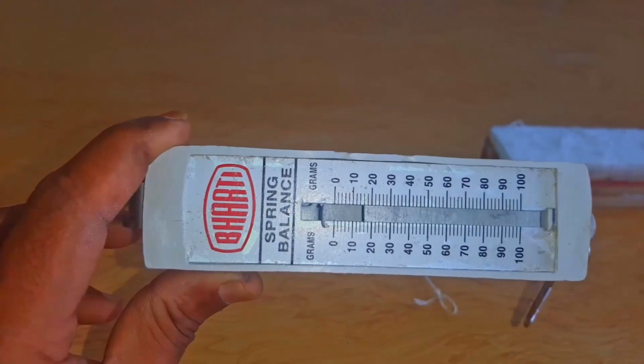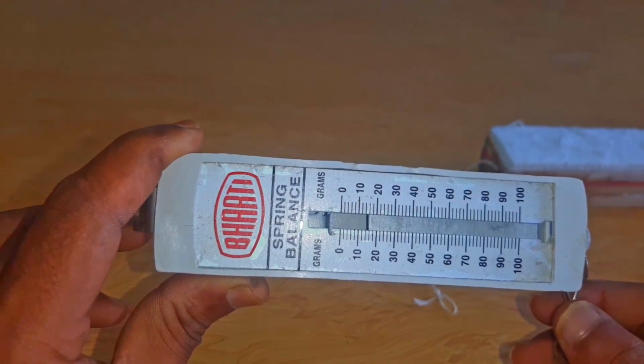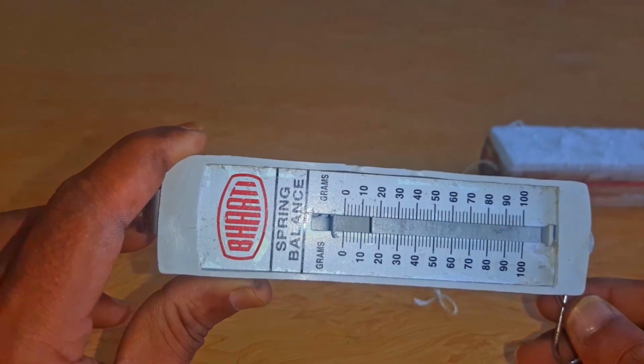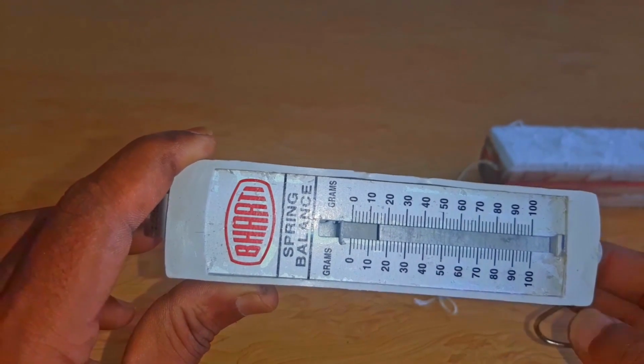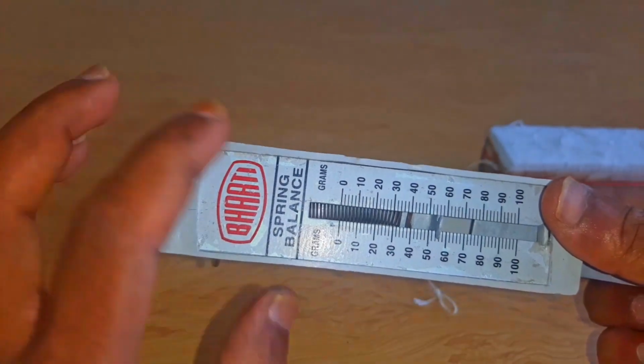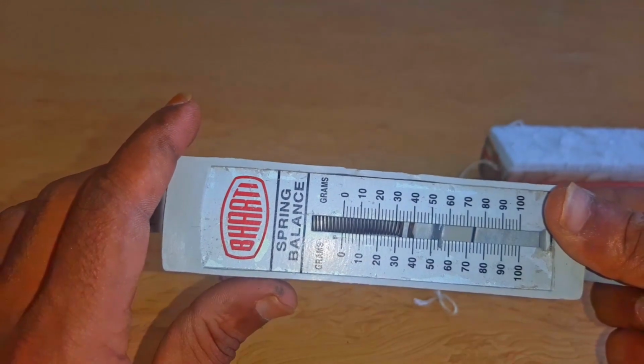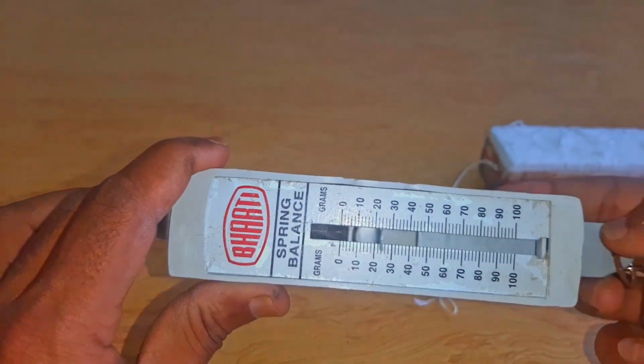Now let's see what a spring balance is. A spring balance is a simple device used to measure the force acting on an object. It consists of a coiled spring, which you can see here, and which gets stretched when a force is exerted on it.